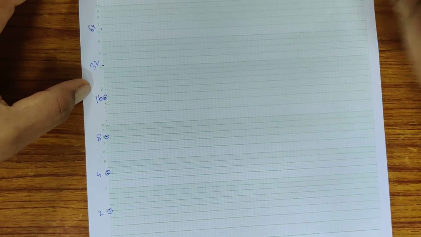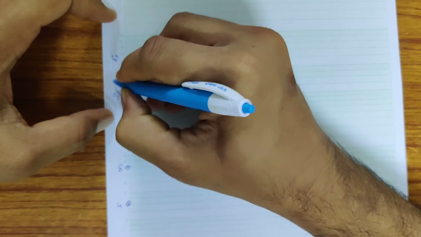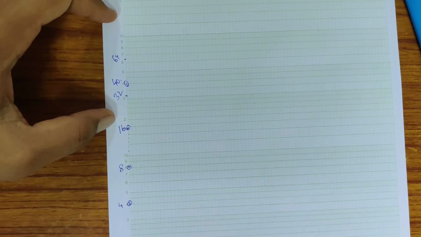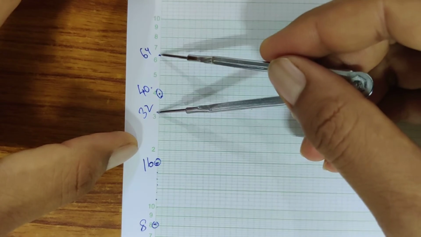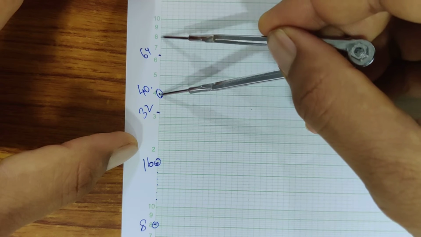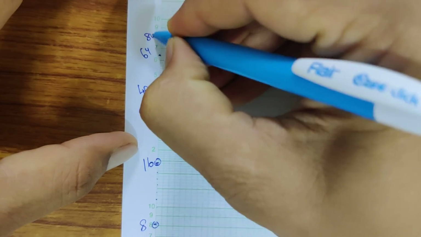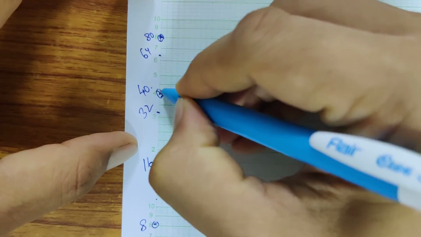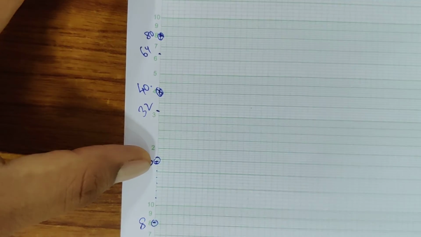So let's take 40. So it's here, right? If you can see, this is 40. Same idea. If I take its double, then I get 80. So we've been able to double. Let's say I wanted to triple.